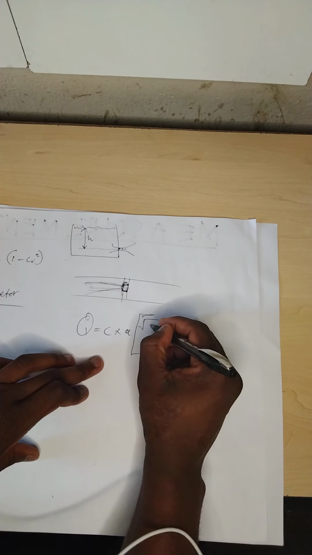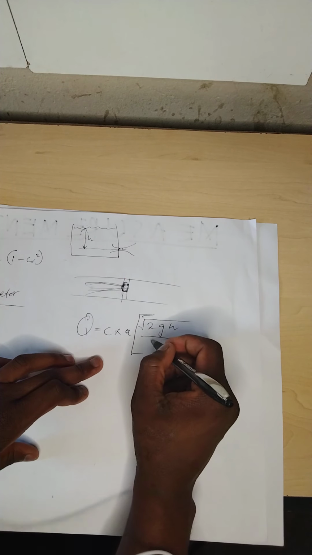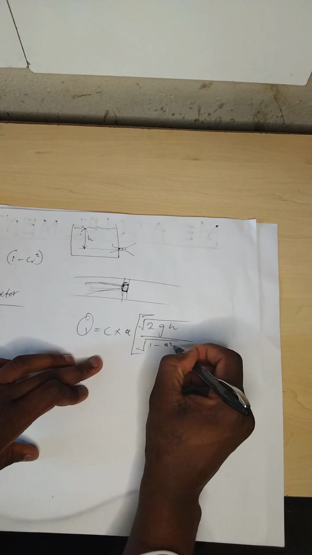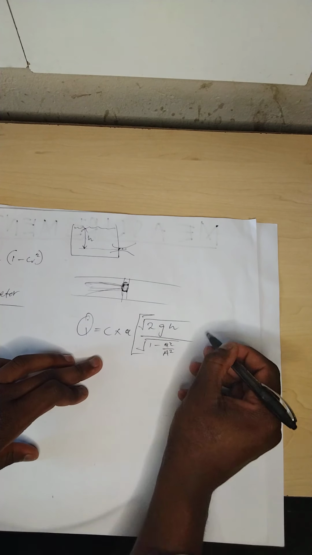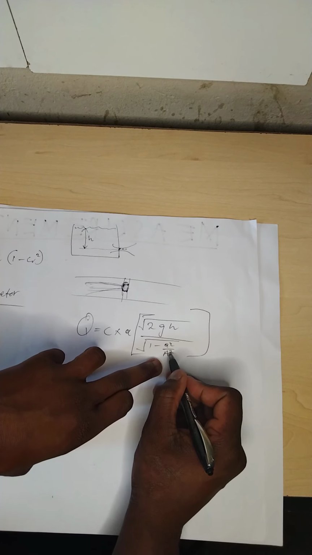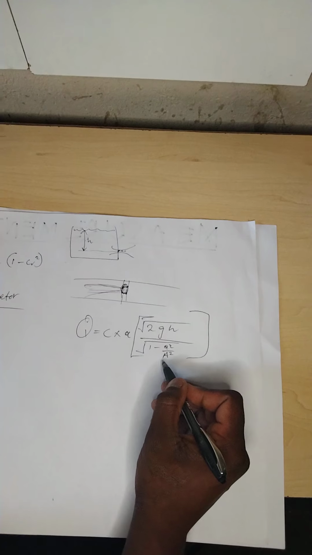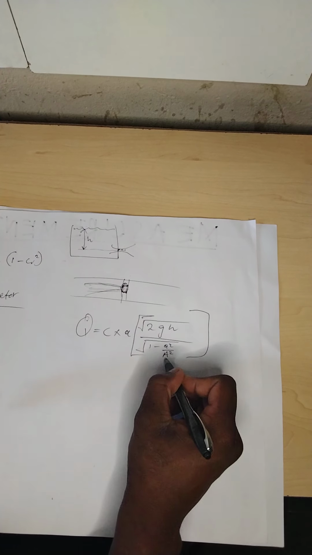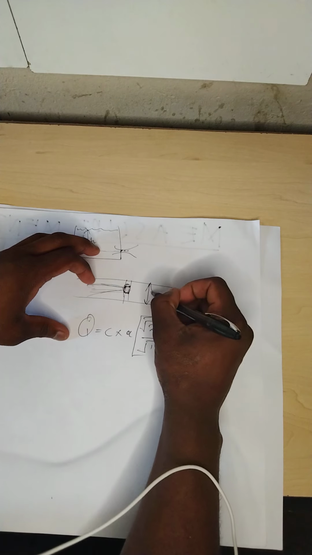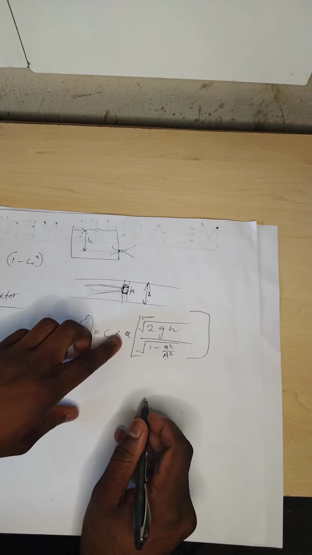I think this formula is on your formula sheet. Square root of 2gh divided by 1 minus small a squared over big A squared. The question comes, what does this A squared mean? The big A is the area of the pipe, for the whole pipe, and this one here is for small a. Can you see the difference between these two?